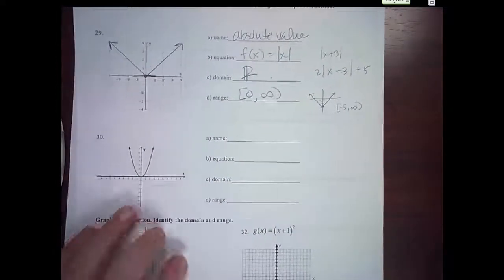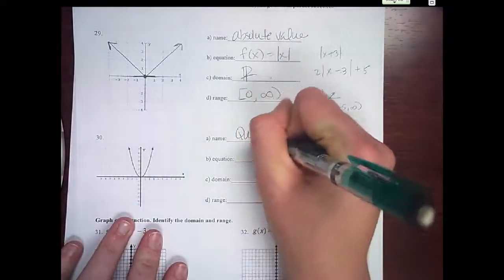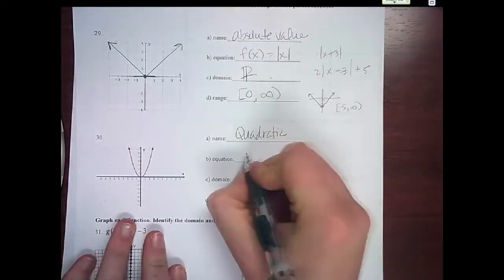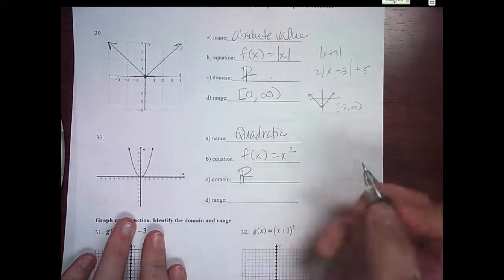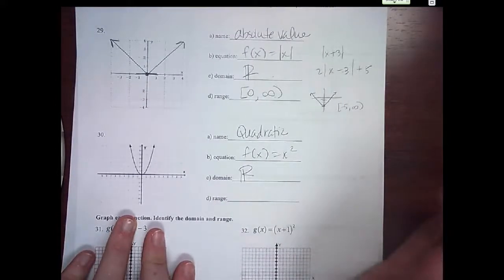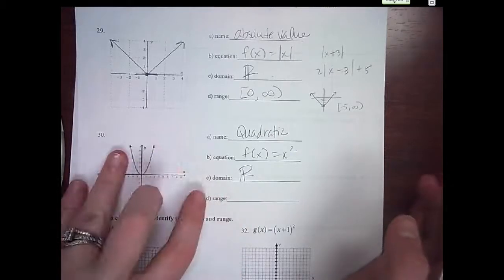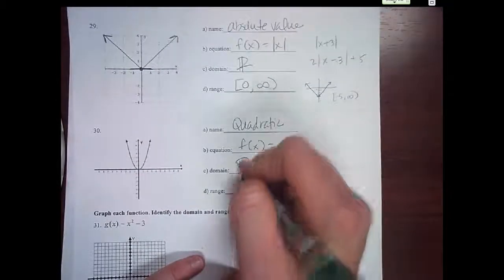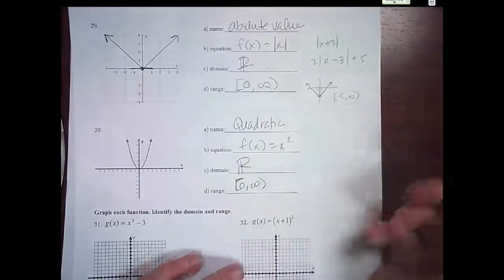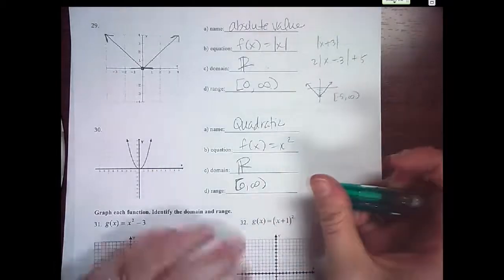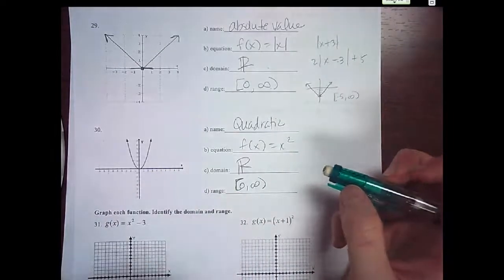Okay, the other main parent function is our quadratic. So f of x equals x squared. The domain's the same here. It's all real numbers, and it stays all real numbers no matter what. It doesn't matter what changes happen to this, it's always going to be all real numbers. The range is the same thing here. 0 to infinity. Okay, same thing. It changes based on if it moves up or down.